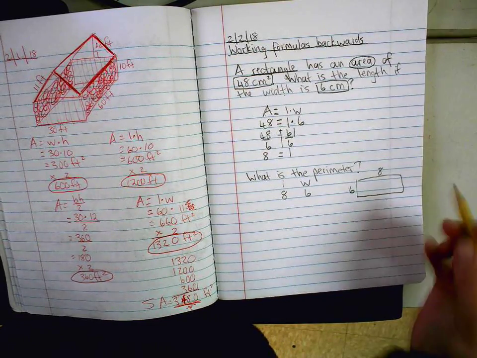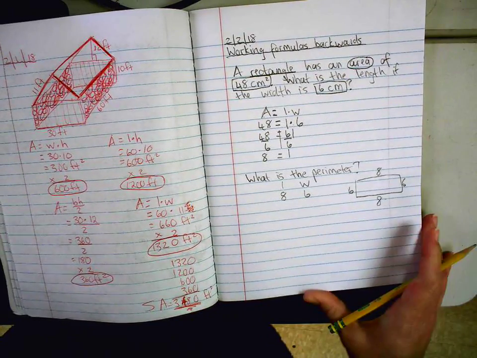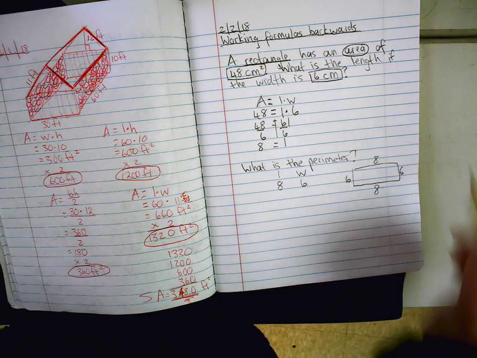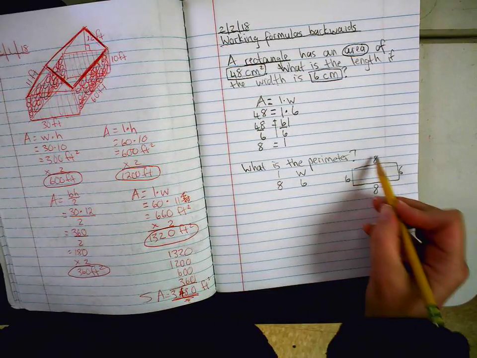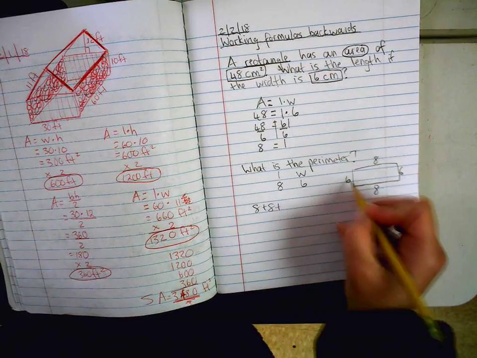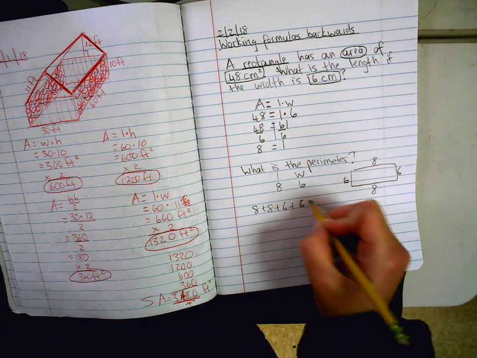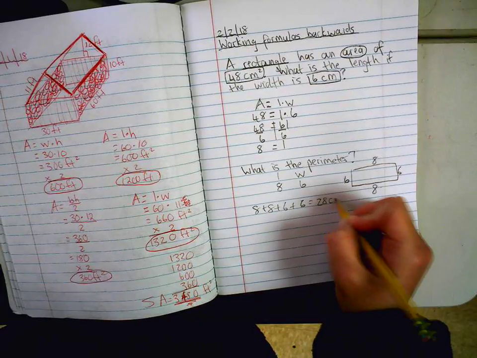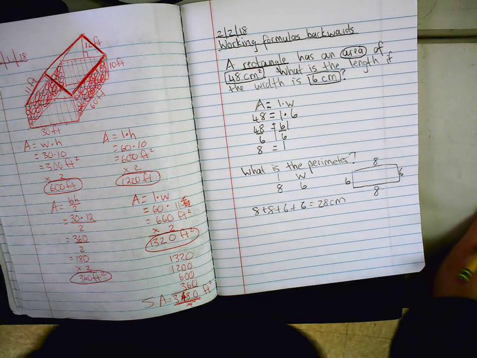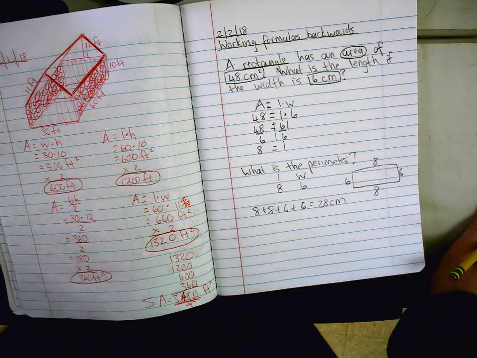But look here, the opposite sides are equal to each other. So now all I have to do is add up all the sides. 8 plus 8 is 16, plus 6 is 22, plus 6 is 28 centimeters for the perimeter.